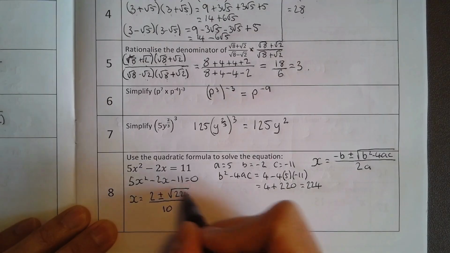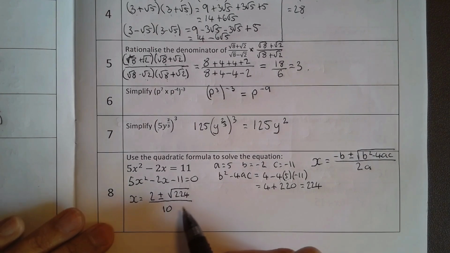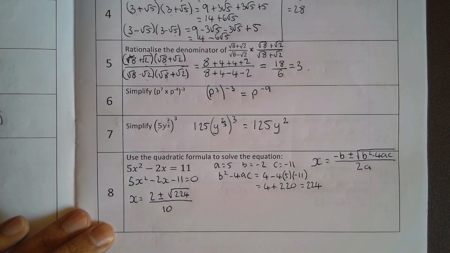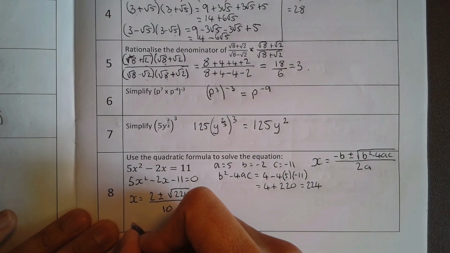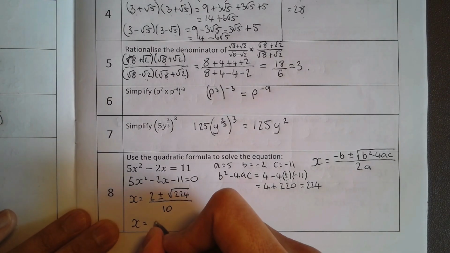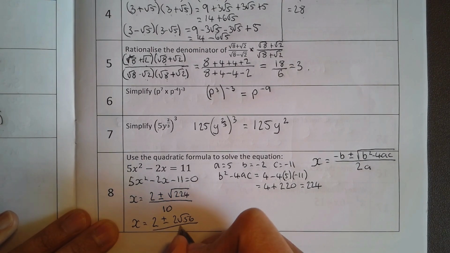Okay, now you might spot that actually the square root of 224 can be simplified because 4 is a factor of 224 because it's 4 times 56. So I could rewrite this as root 4 times root 56, which is the same as 2 root 56. So I've got x is equal to 2 plus or minus 2 root 56 all over 10.